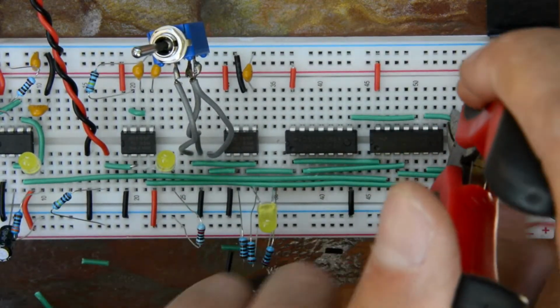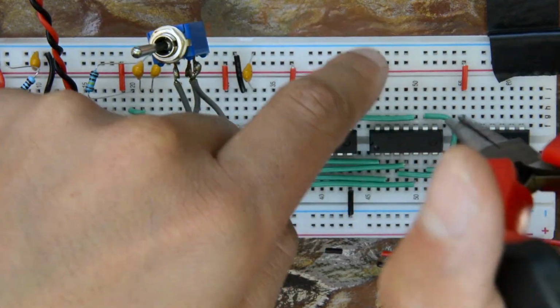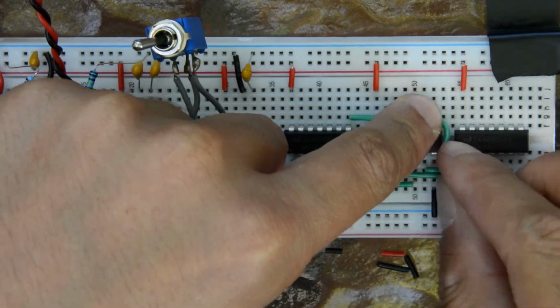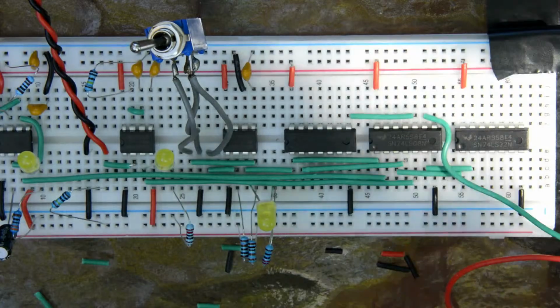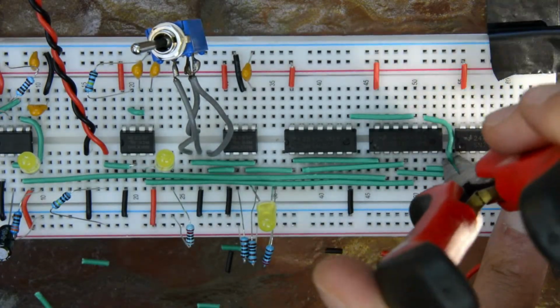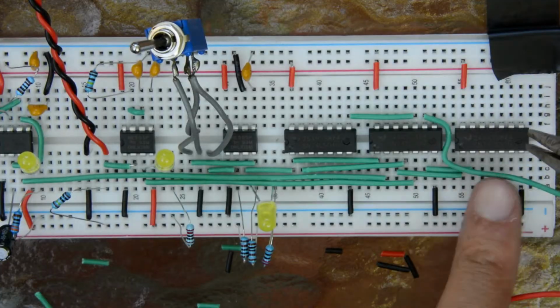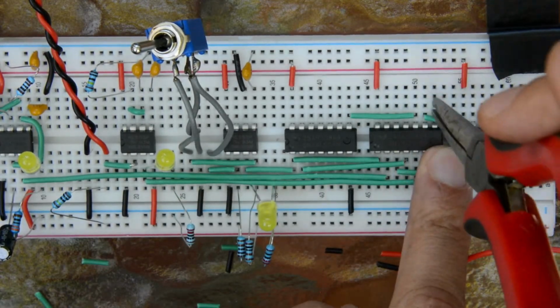The first thing we want to do is we want to just bend it, right? Okay. Then we want to bend it again. That should suffice.